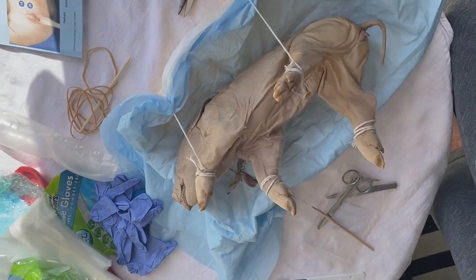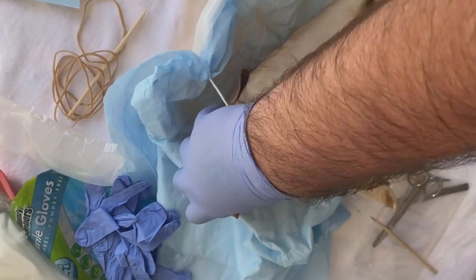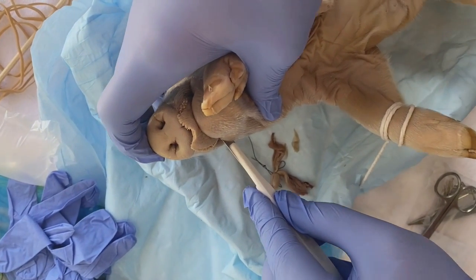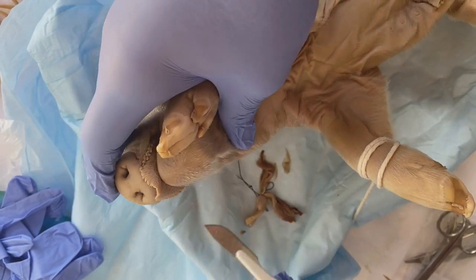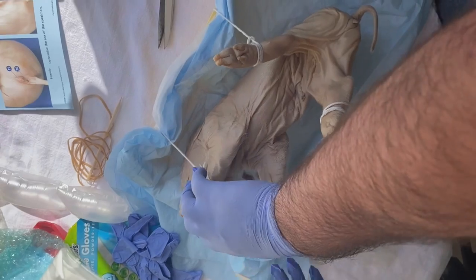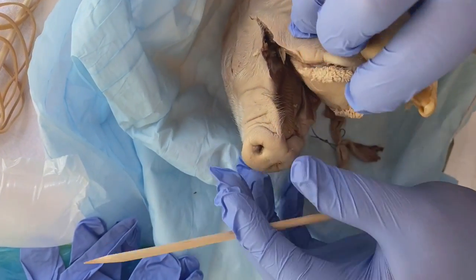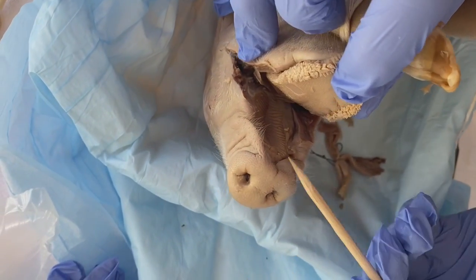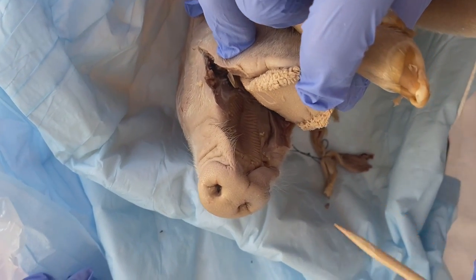We will now make an incision of the buccal cavity. By doing that, we'll take the pig, and you'll go slightly. So I have now opened the buccal cavity, and so we will now look at the different papillae that are on the tongue, right here. These are the taste buds of the piglet.